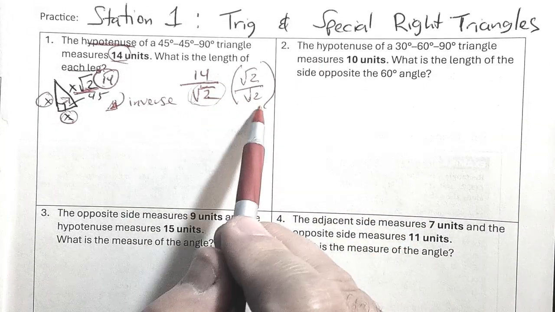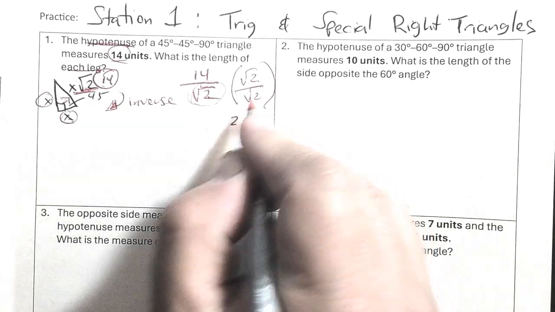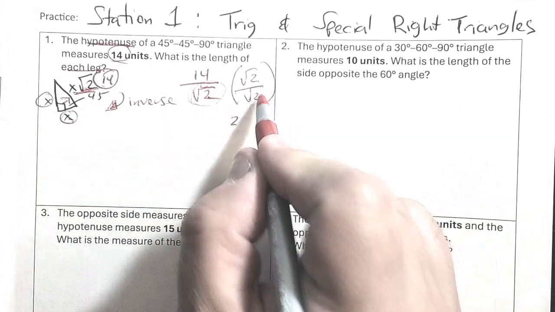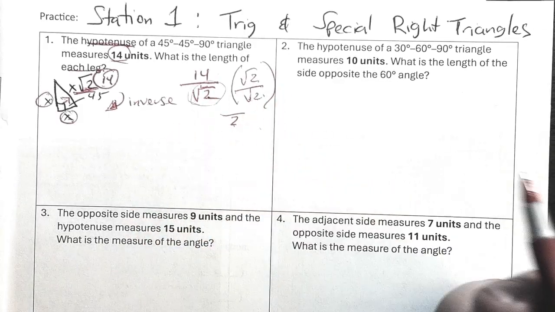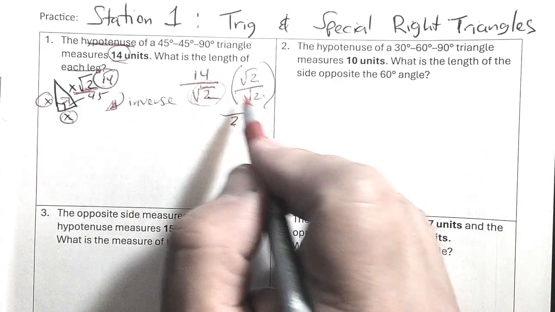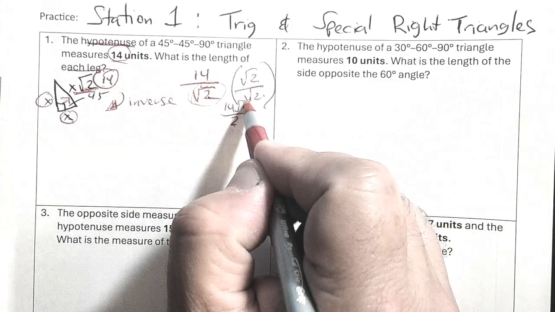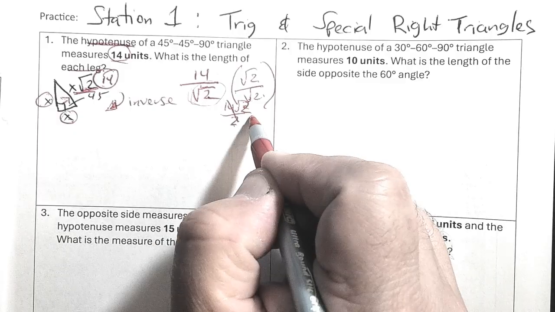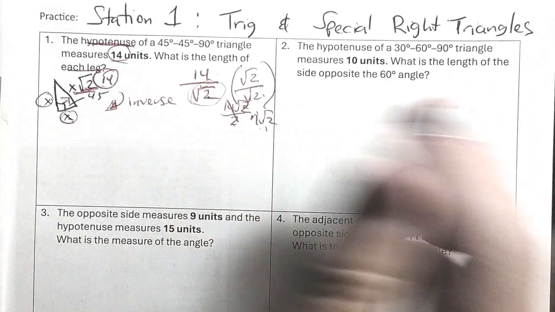Anything under the square root, if it's the same number, the answer is that number. Square root 2 times square root 2 is 2. Square root 3 times square root 3 would be 3. So you end up with 14 times square root 2 over 2. These cancel. It's 7 times square root of 2. Either way, we're going to go with this.